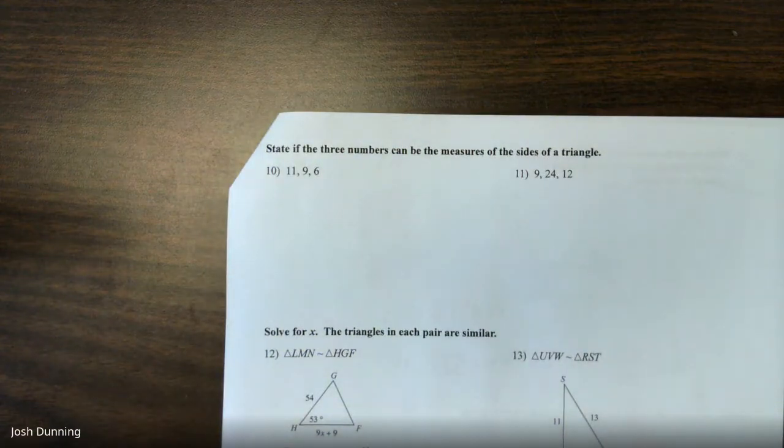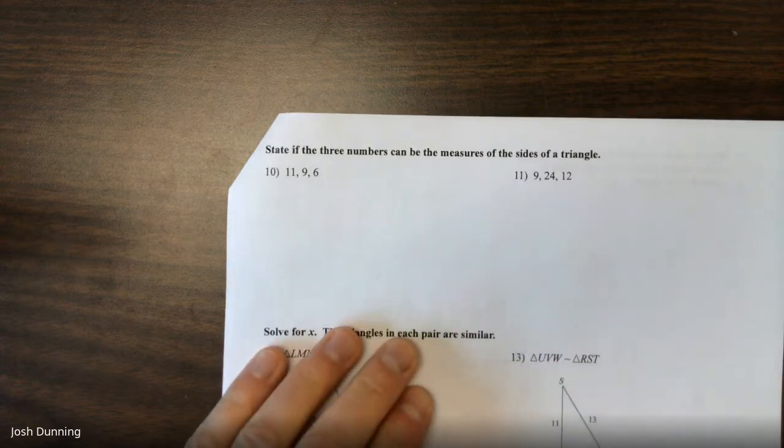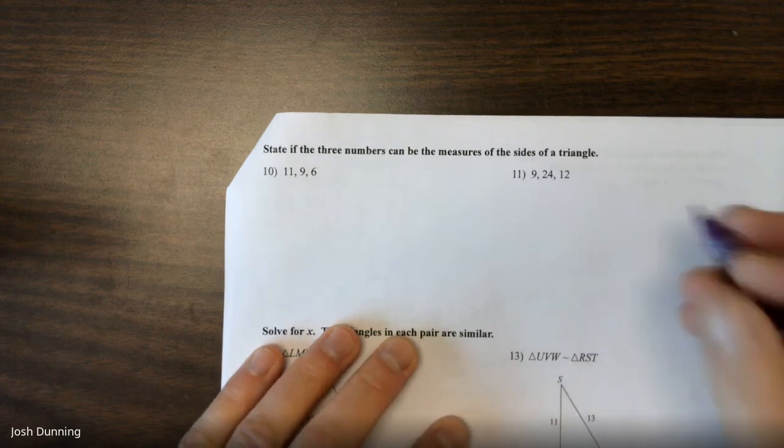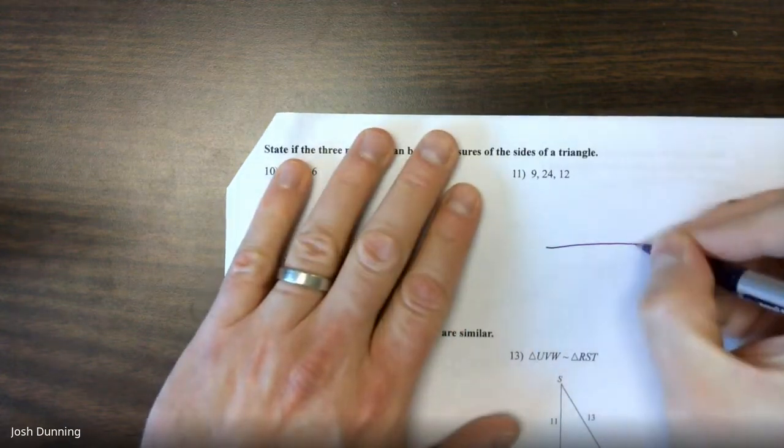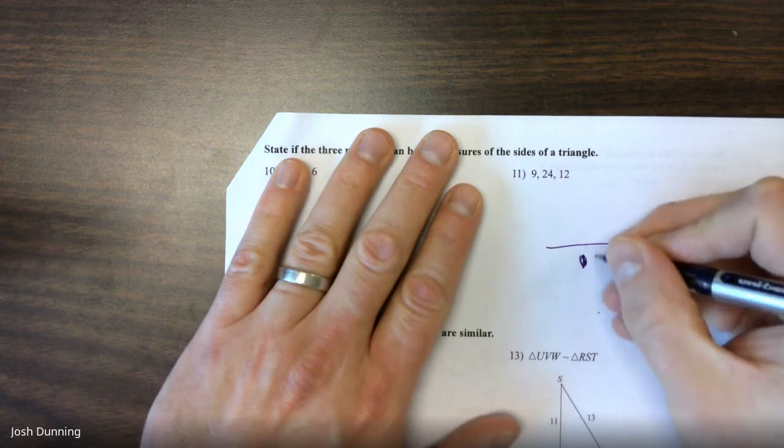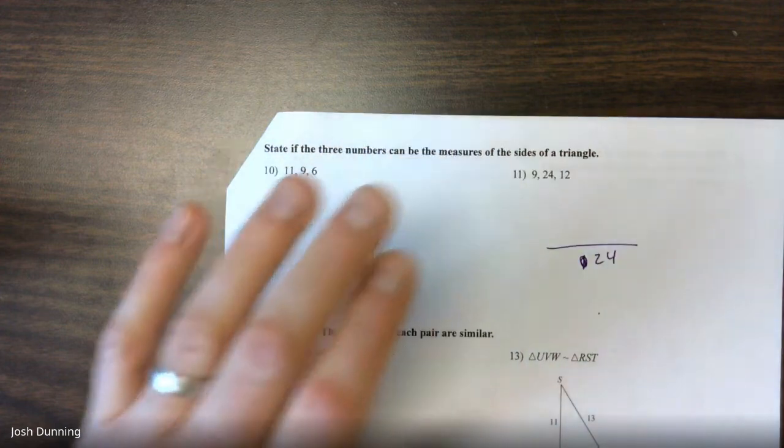Now, it's been a while since we've done this. State if the 3 numbers can be the measures of the sides of a triangle. Now, I'm going to do these out of order to remind you how this works. On 11, we take a look. Oops, let's call this side the 24.